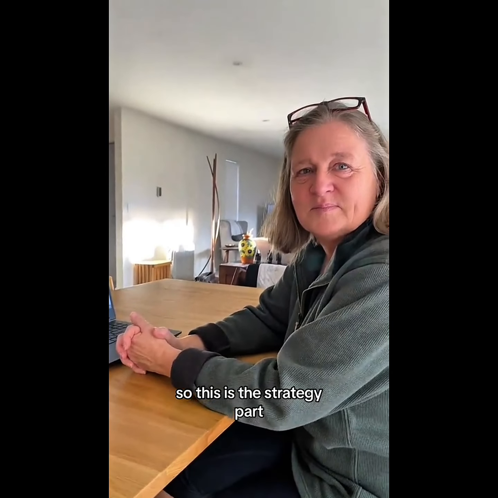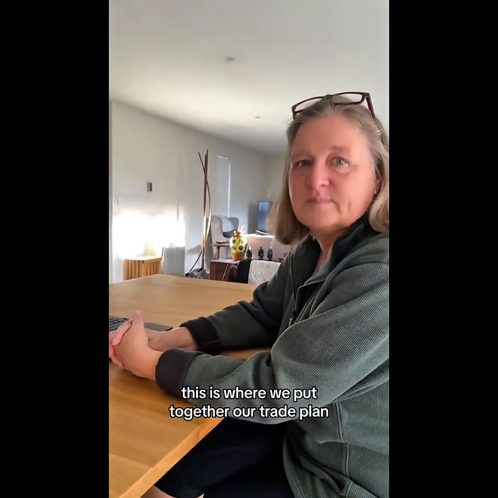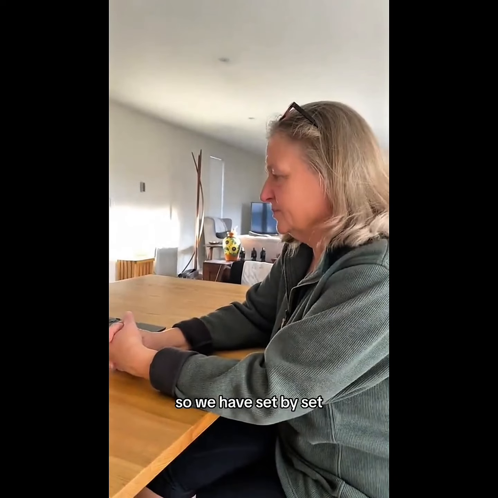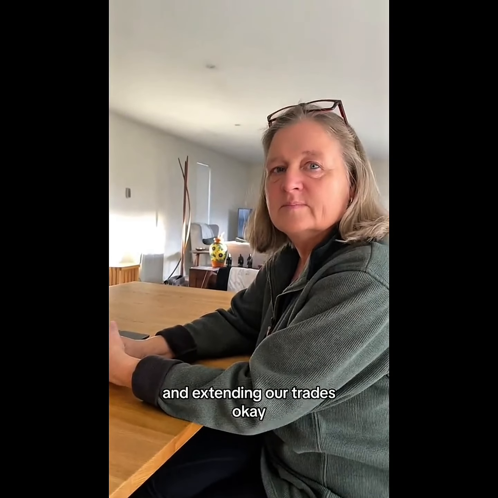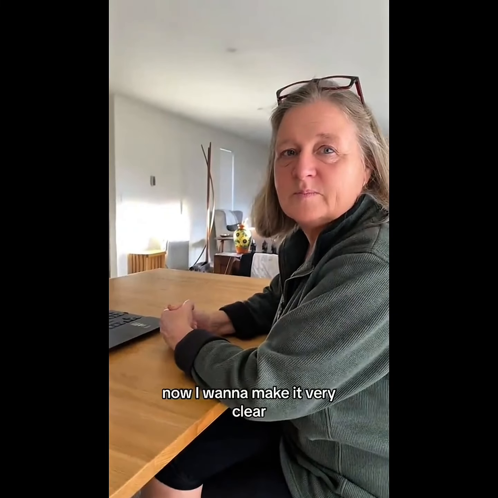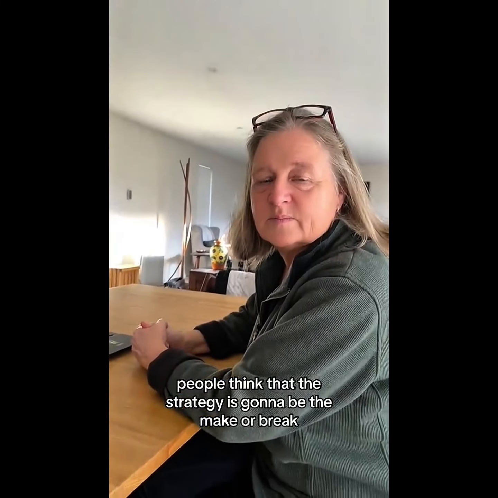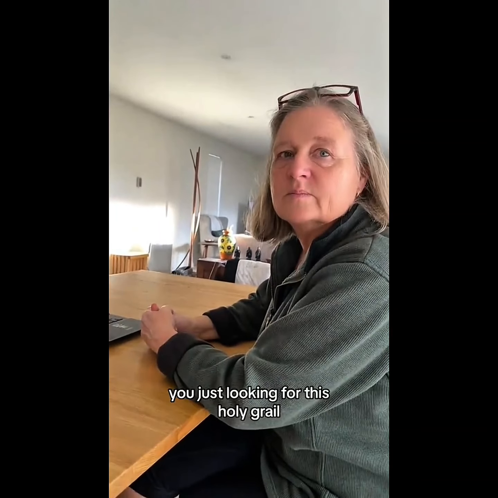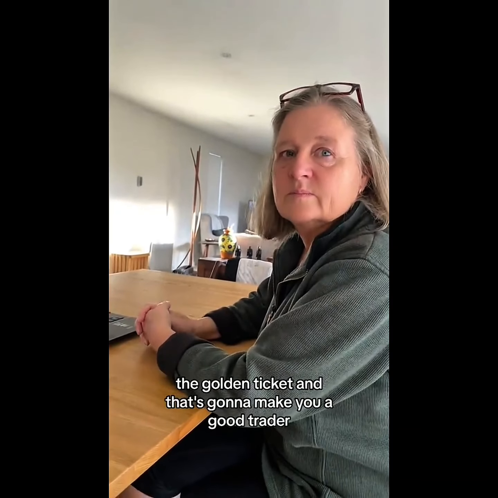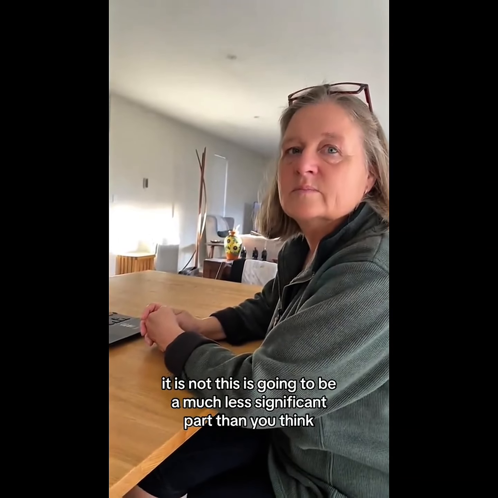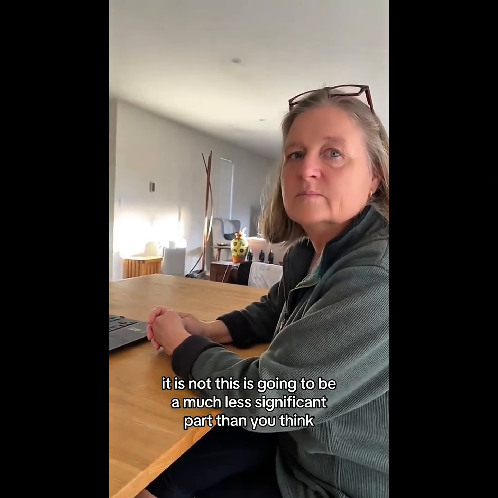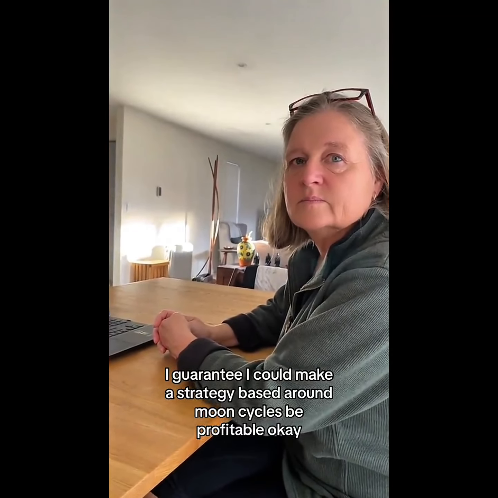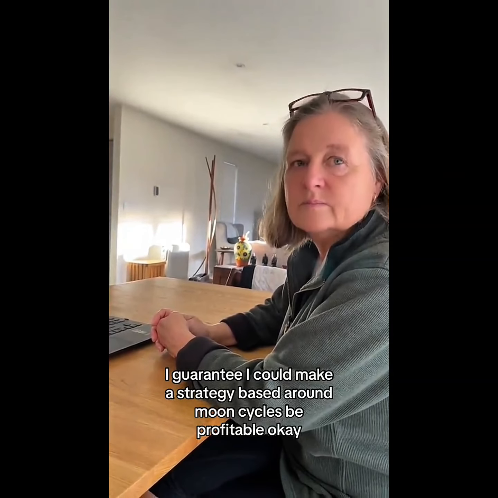This is the strategy part. This is where we put together our trade plan, so we have step-by-step mechanical rules on what we follow when we're entering and exiting our trades. Now, I want to make it very clear. People think that the strategy is going to be the make or break. You're just looking for this holy grail, the golden ticket, and that's going to make you a good trader. It is not. This is going to be a much less significant part than you think. I guarantee I could make a strategy based around moon cycles be profitable.